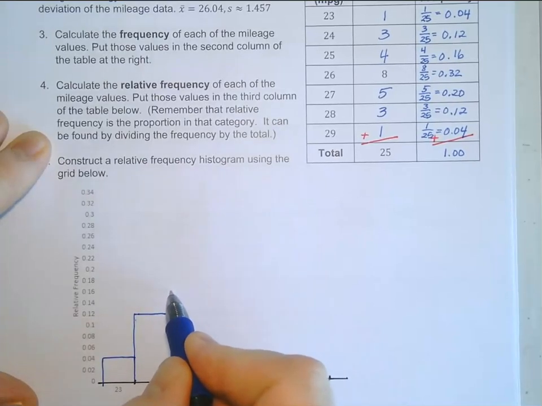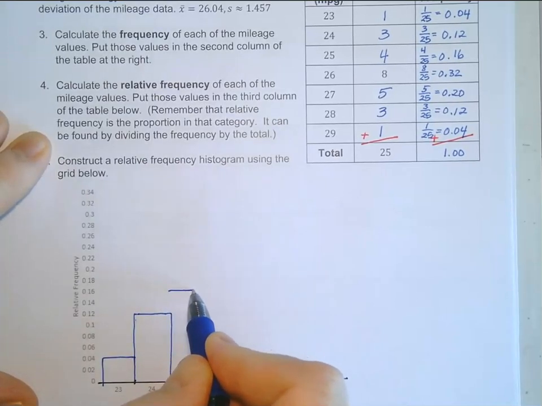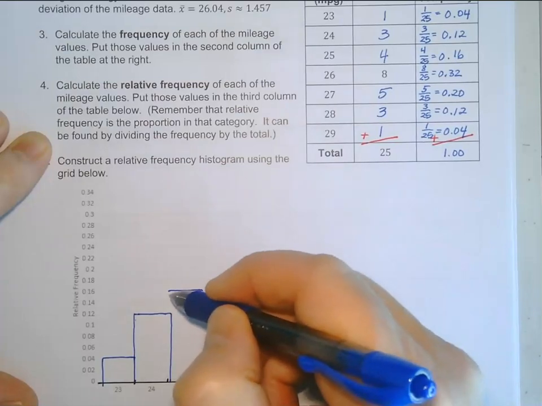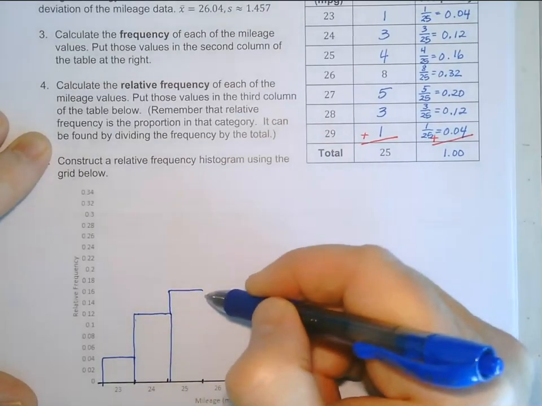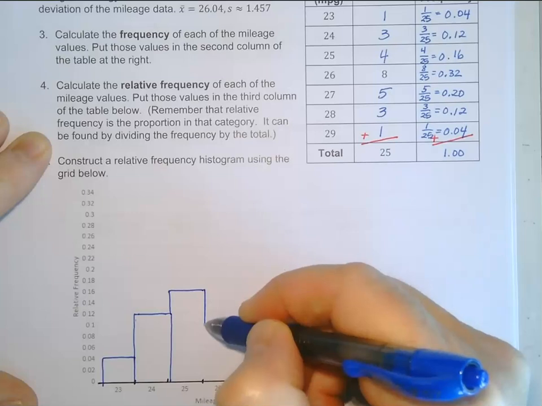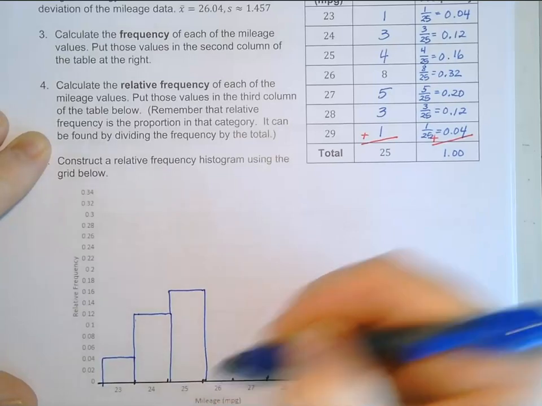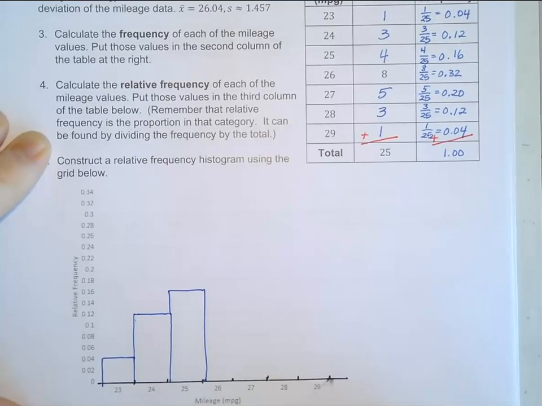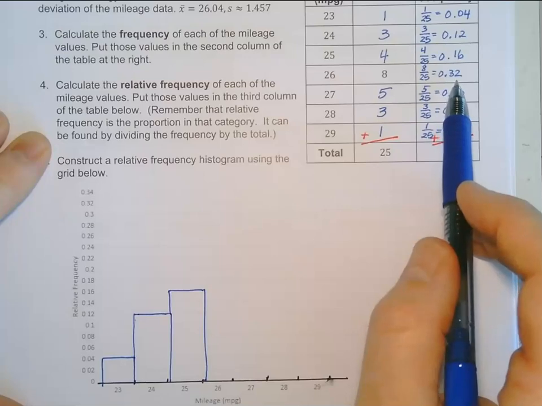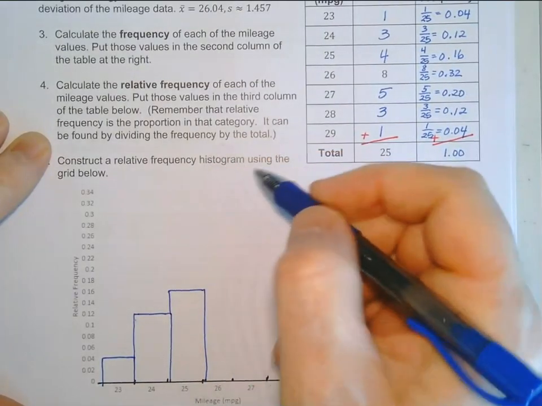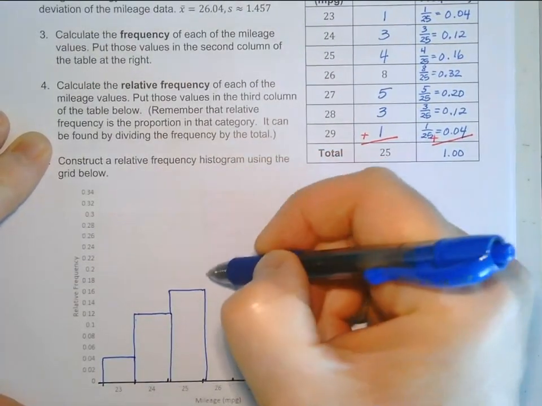So it looks like it's going to go something like here. Sorry, off just a little. It's okay though. Let's see, 26 is the highest frequency. That's 0.32. It's going to be all the way up here.